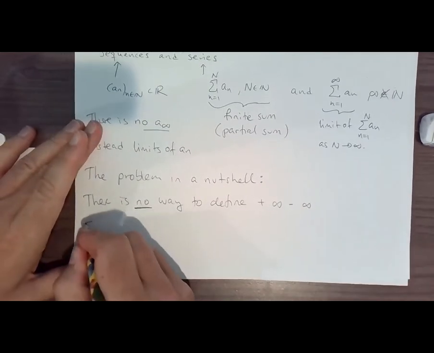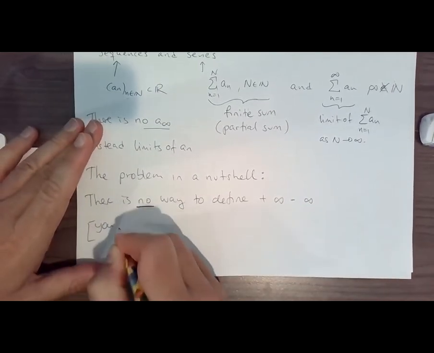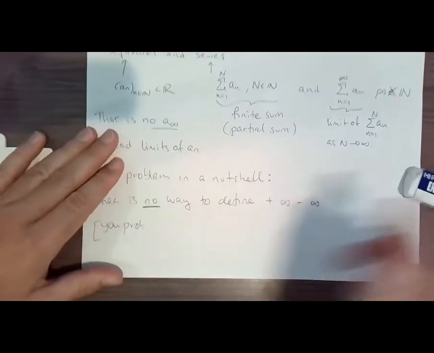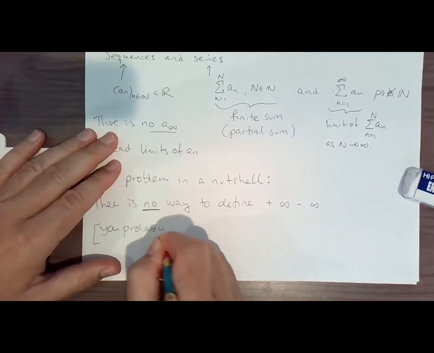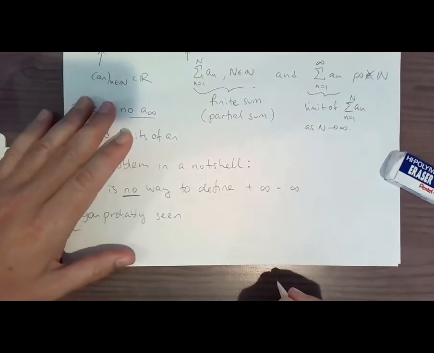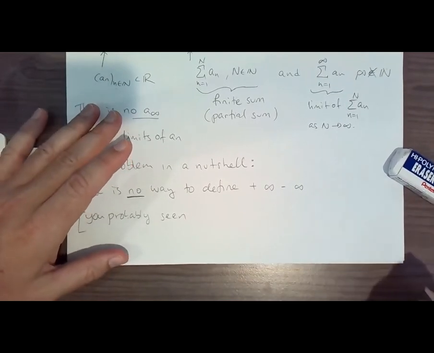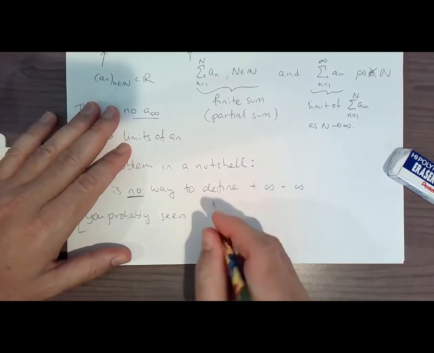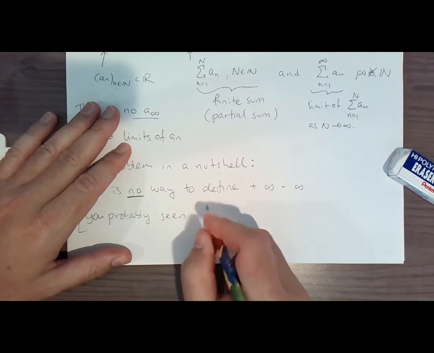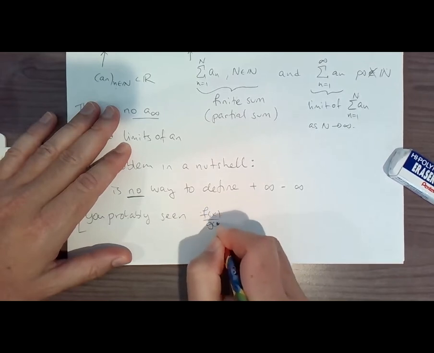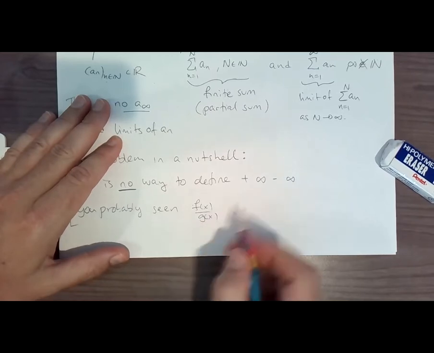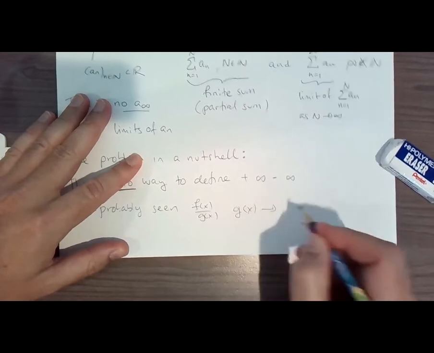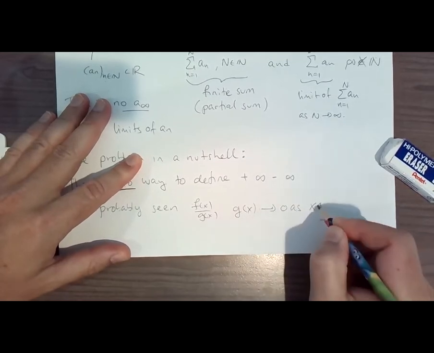You've probably seen situations where you would have f of x divided by g of x, and g of x, for example, could approach 0 as x goes to plus infinity.